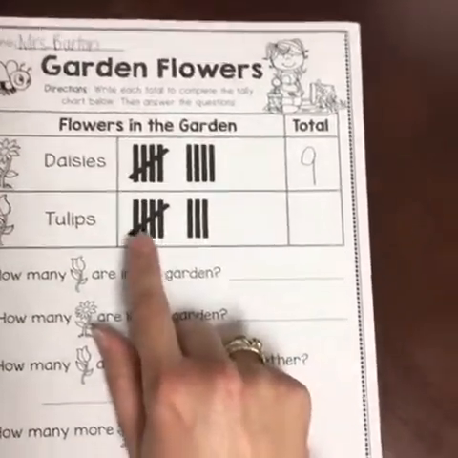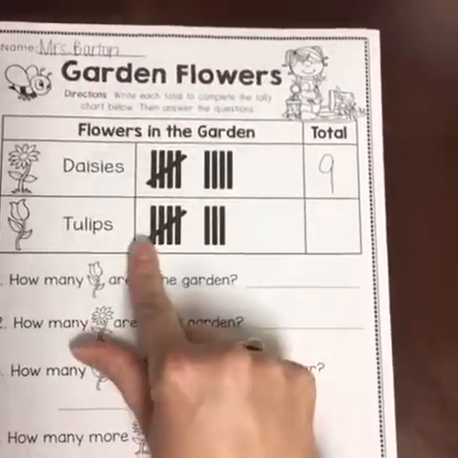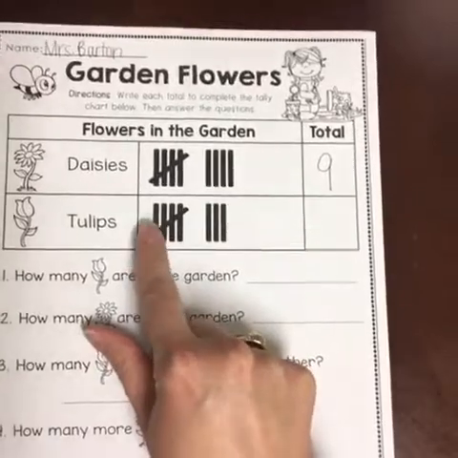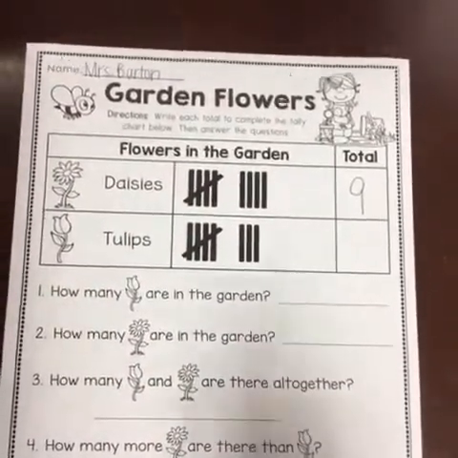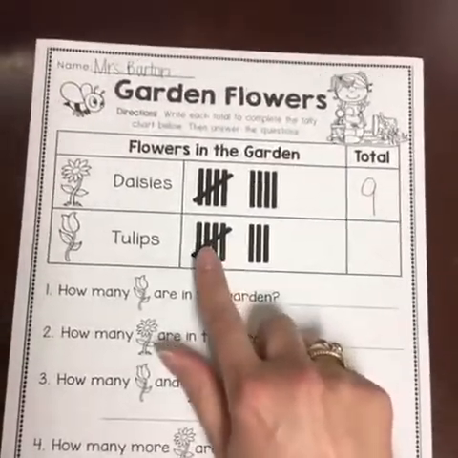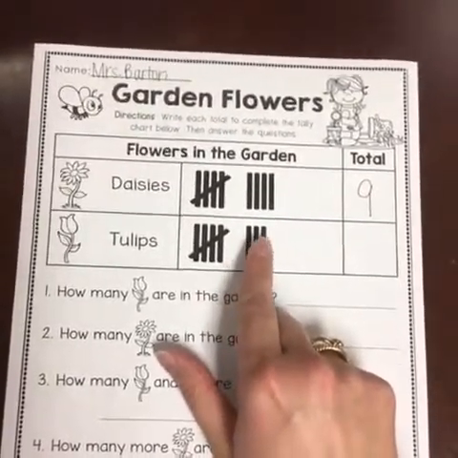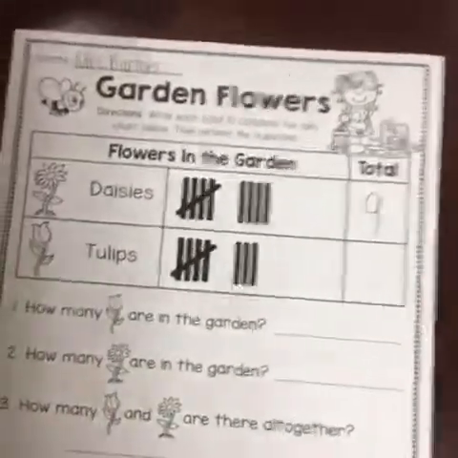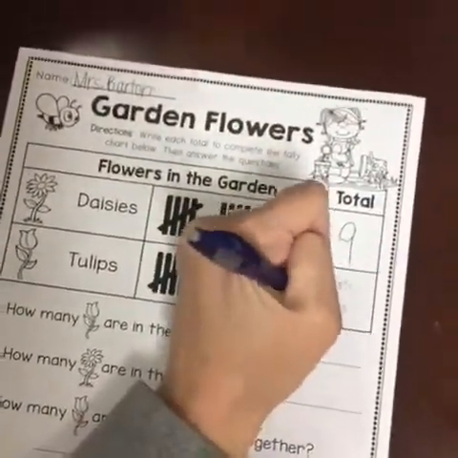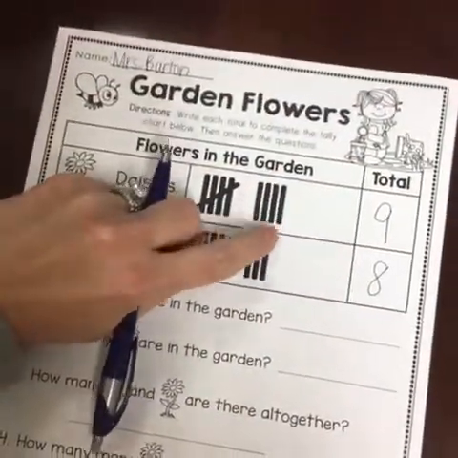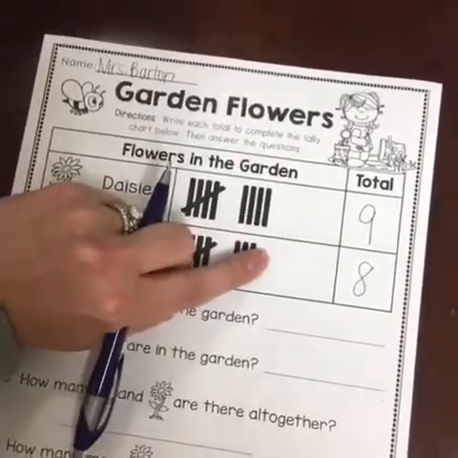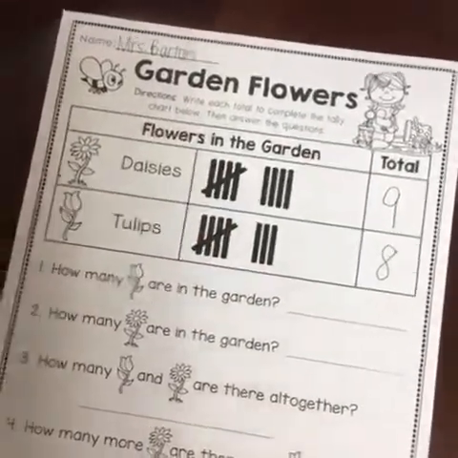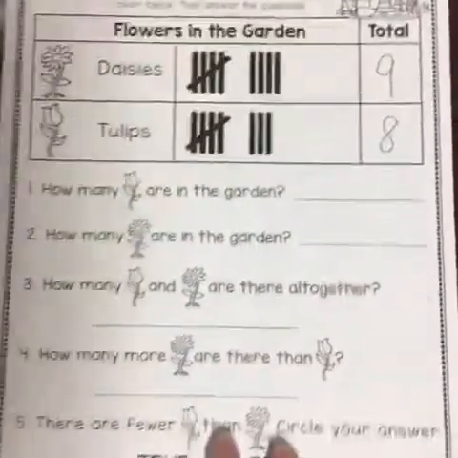Again, I see that I have one where they close the gate, so in my mind I know automatically that that is 5. Now I'm going to count on: 5, 6, 7, 8. Ooh, that was close. And we can even tell, look, do you see how this one has one more? So what's one less than 9? That's right, 8. So that's how we could figure that out.